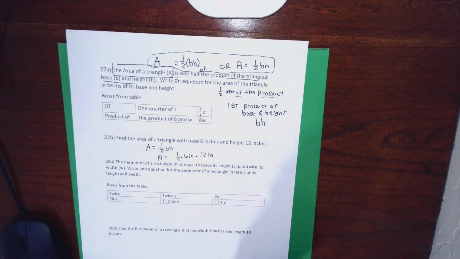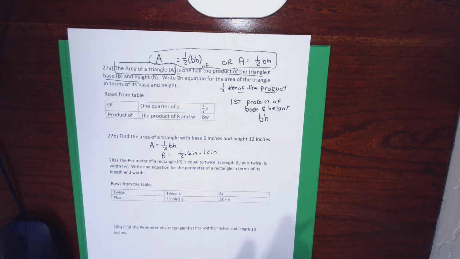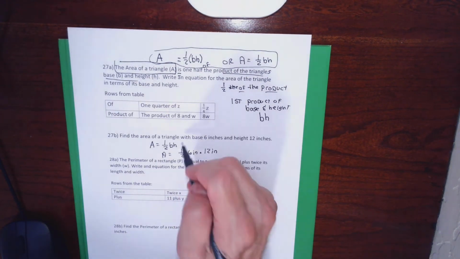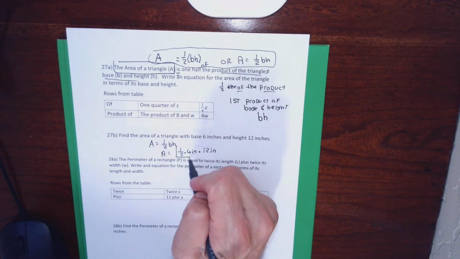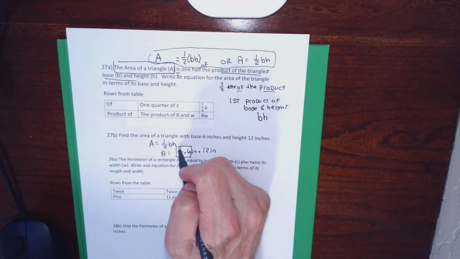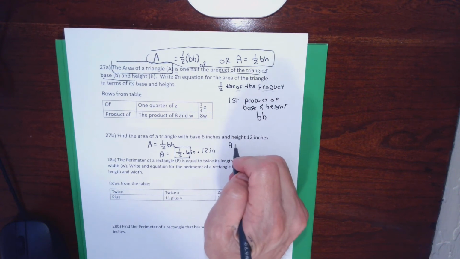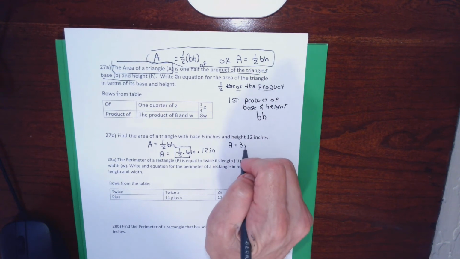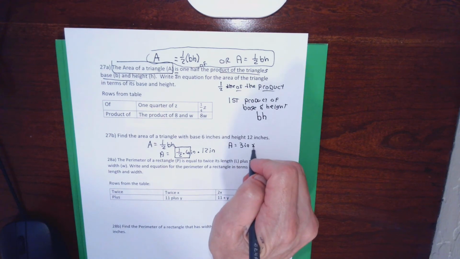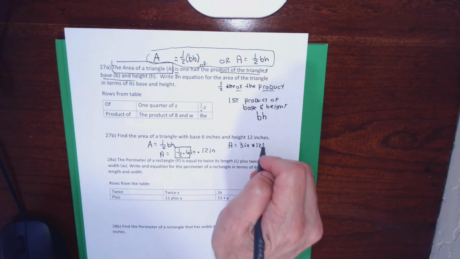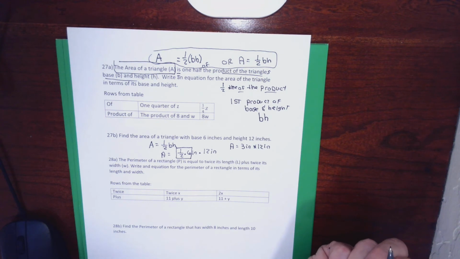Maybe a little premature in terms of the algebra, but first I'm going to work from left to right and do half times 6, or a half of 6, which is 3. So the area is 3 inches times 12 inches. 3 times 12 is 36.